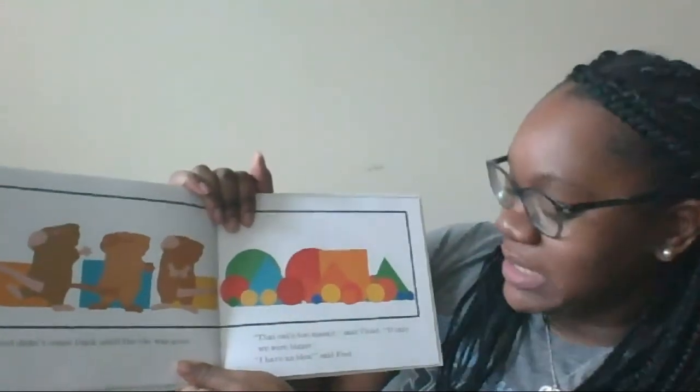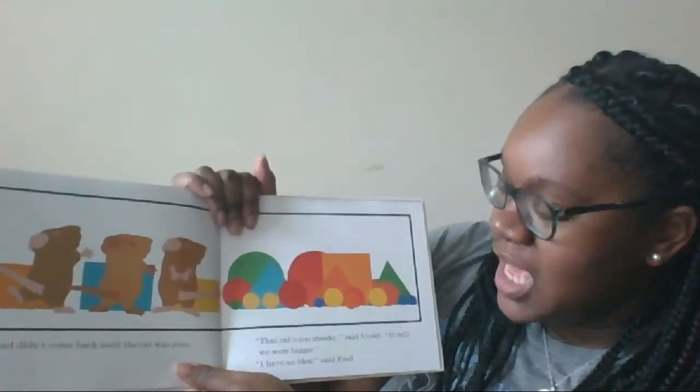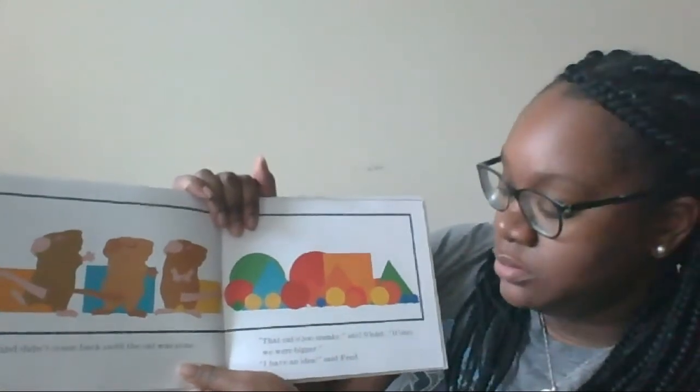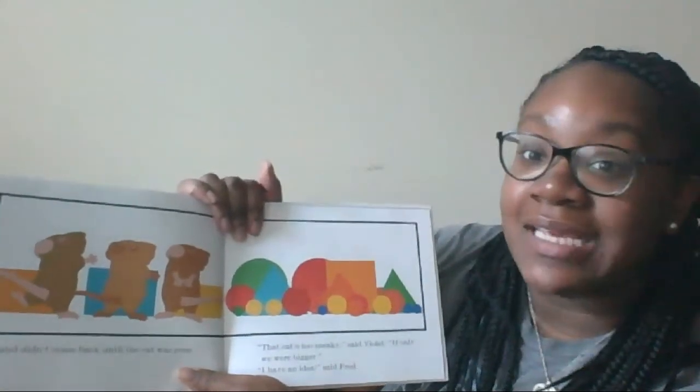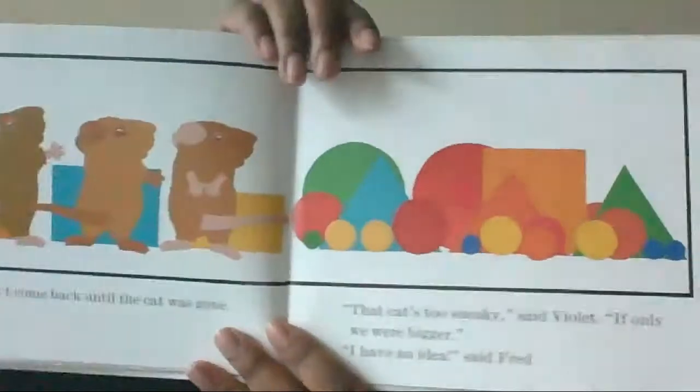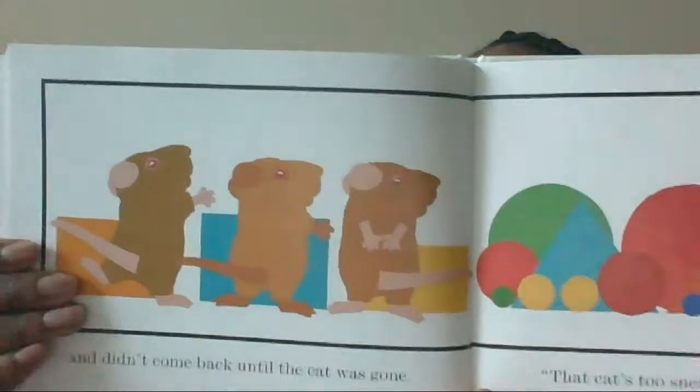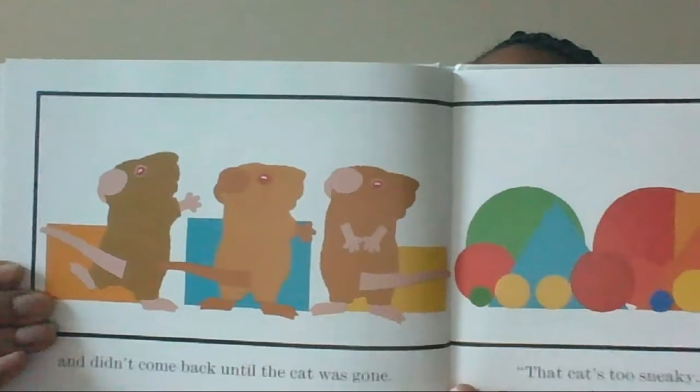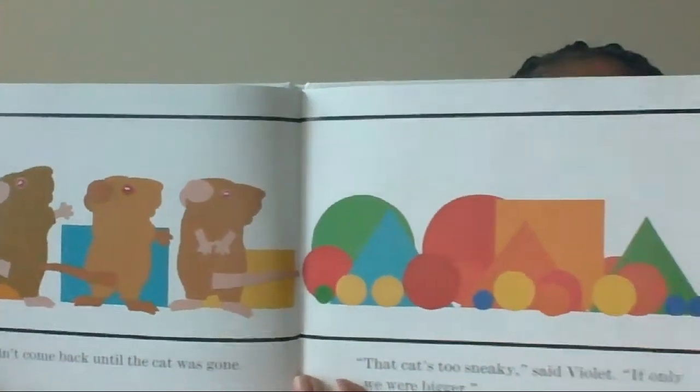That cat's too sneaky, said Violet. If only we were bigger. I have an idea, said Fred. What do you think the mice are going to do?